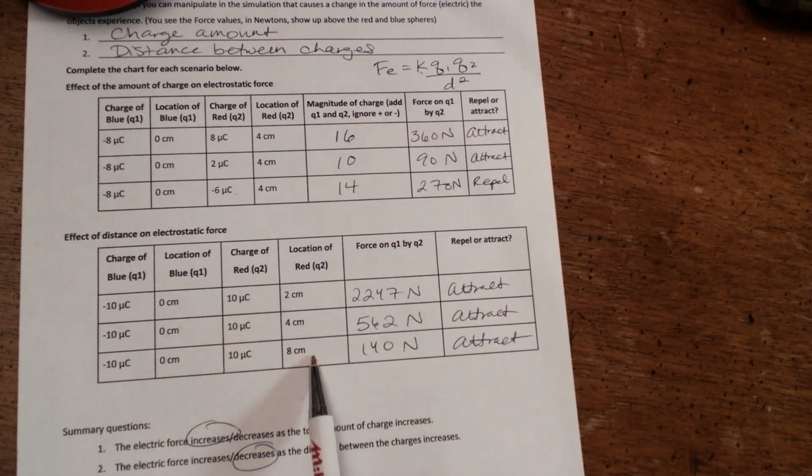So we definitely see that if the distance between our charges increases, that's going to cause our force value to go down. If they're farther apart from each other, they can't exert as much force on each other. So, summary: the electrostatic force increases as our total amount of charge increases, and our electrostatic force decreases as the distance increases. Okay.